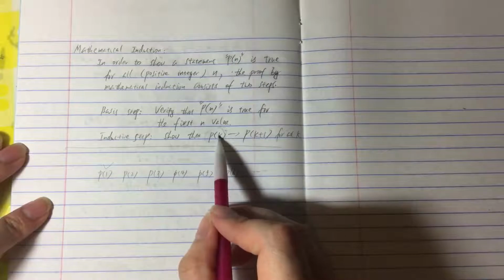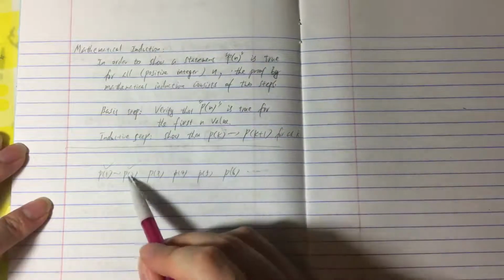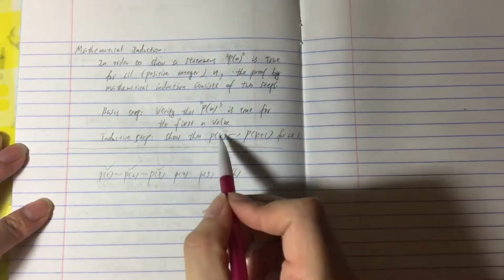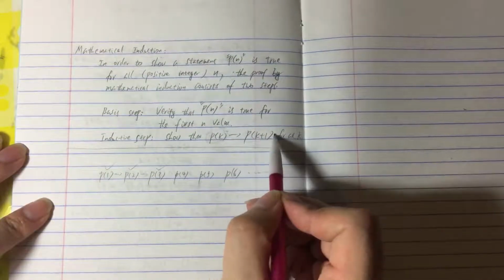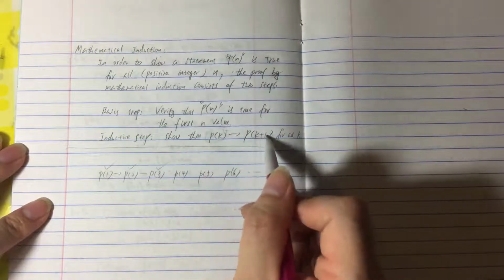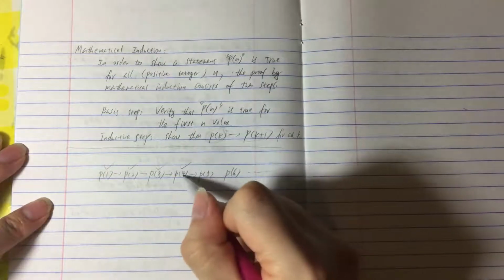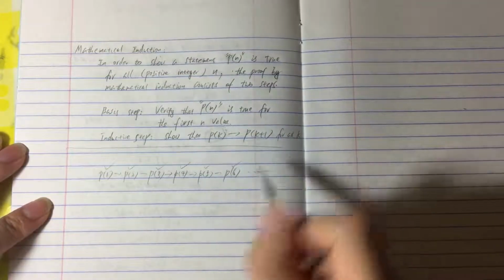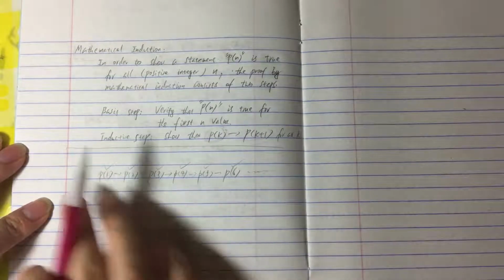That means if P of 1 is true, then P of 2 is true. If P of 2 is true, then P of 3 is true, because P of k implies P of k plus 1. If P of 3 is true, then P of 3 plus 1 is true. So by inductive step, we can show that this statement P of n is true for all integer n.